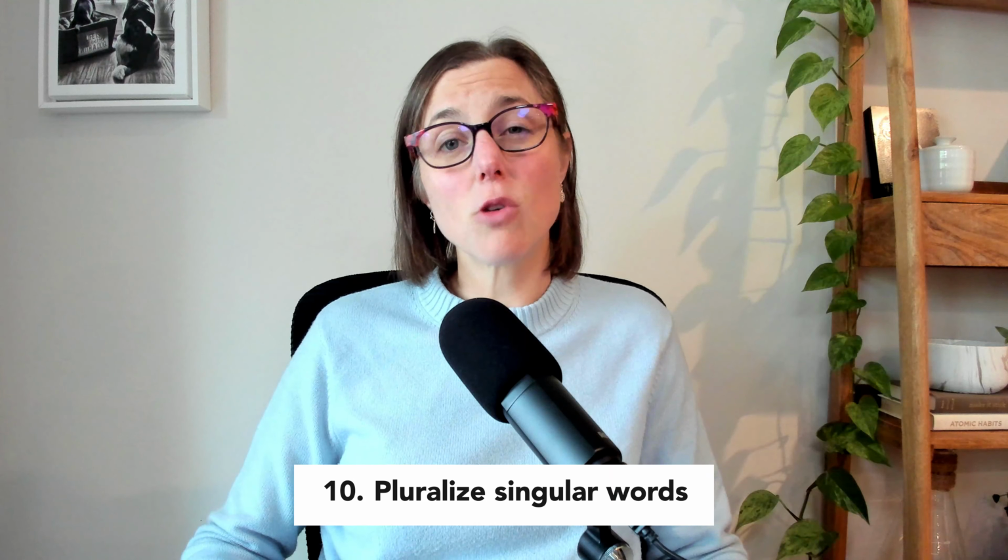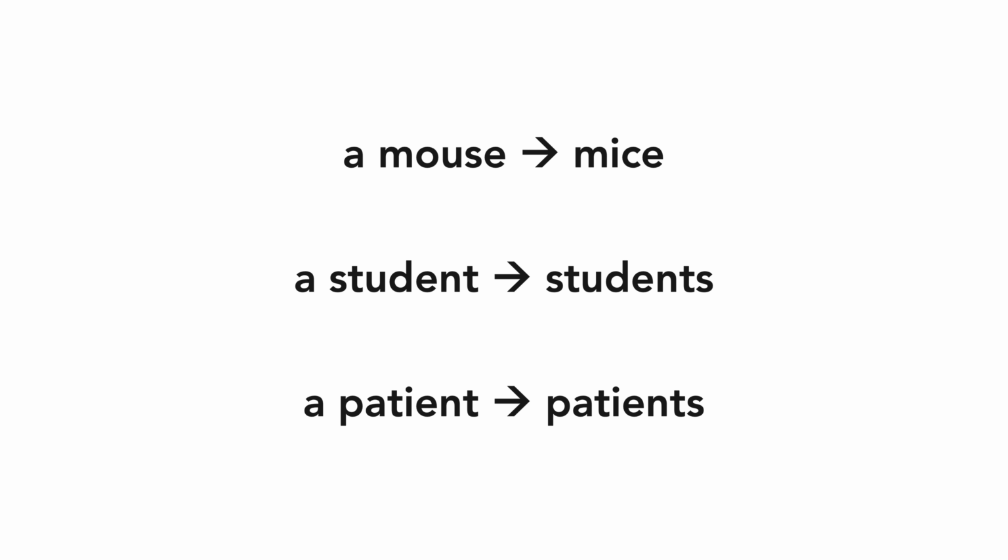And the last strategy to reduce the word count is to transform the singular form of a word into the plural form. For example, you can use mice instead of a mouse, or students instead of student, or patients instead of patient. And when you take a singular and turn it into a plural, you can reduce one word. So those are 10 tricks to reduce your word count to meet page, word, and character limits.